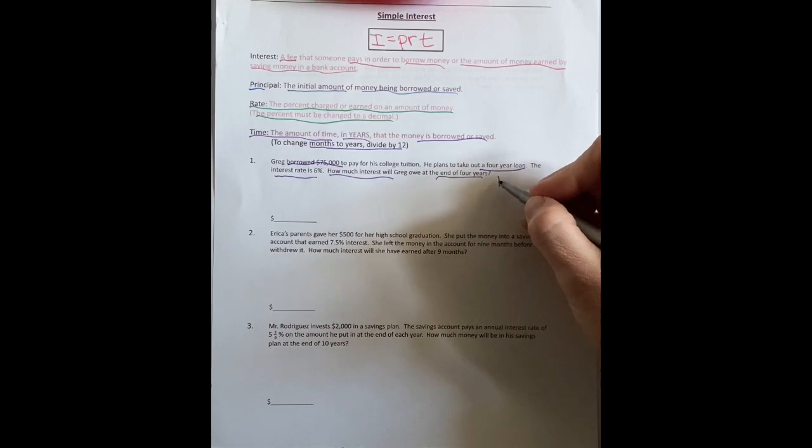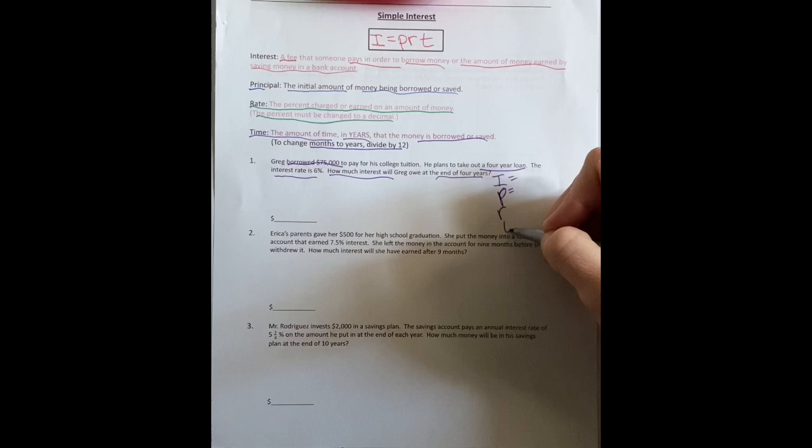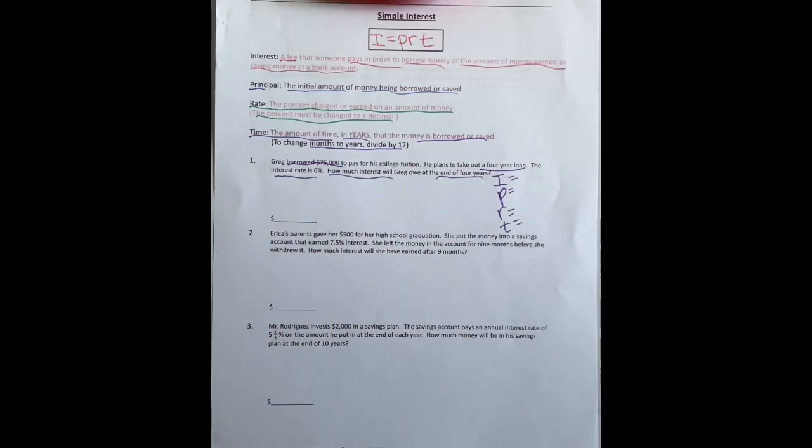Just like with the percent equation, where we determined our part, our whole, our percent, when we're determining interest, we want to determine what's your interest, what's your rate, what's your principal, and what is your time. So we're going to write out I, P, R, and T. Going back and reading, he borrowed $75,000.